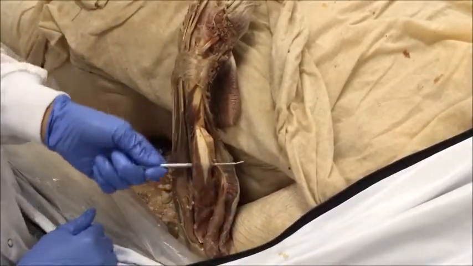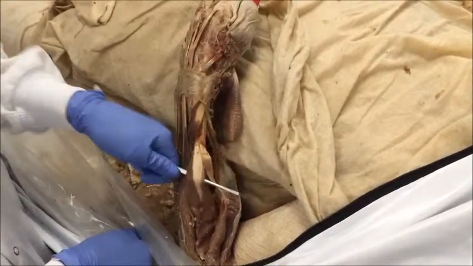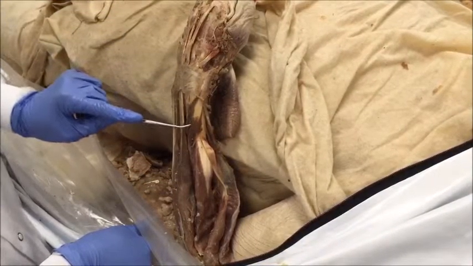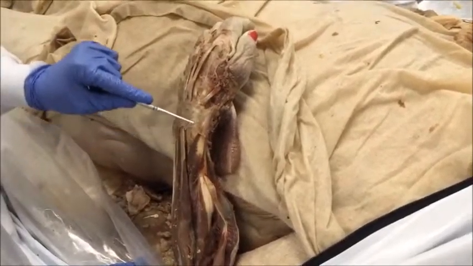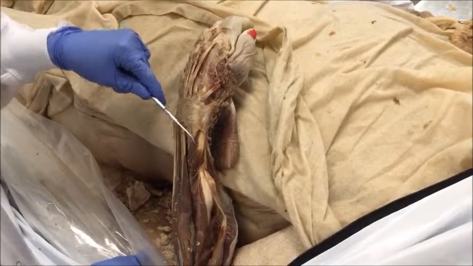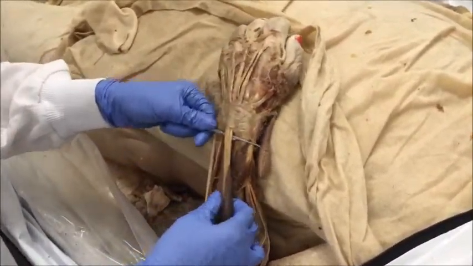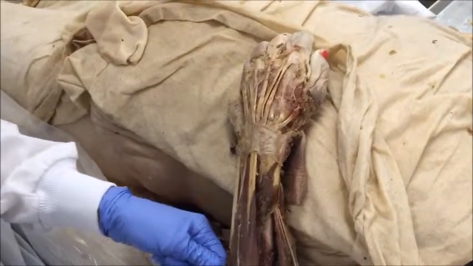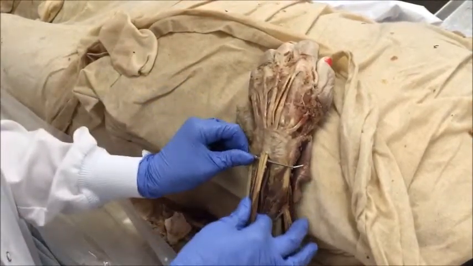This is the extensor carpi radialis brevis, which inserts on the base of the third metacarpal. This is the abductor pollicis longus, and this is the extensor pollicis brevis. This is the extensor digitorum, which inserts on the base of metacarpals 2 through 5.